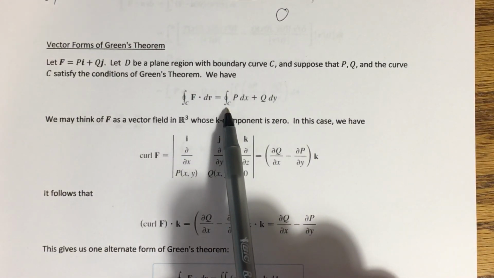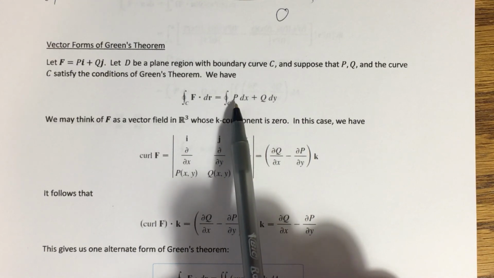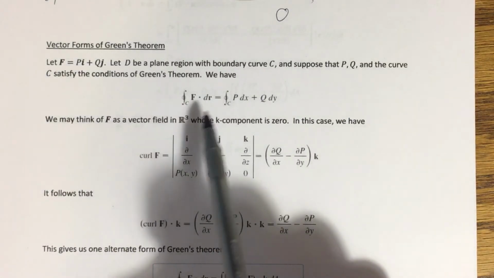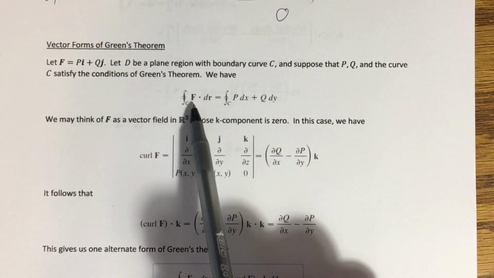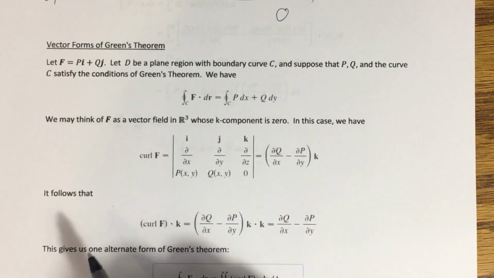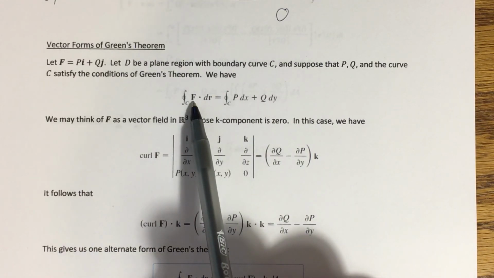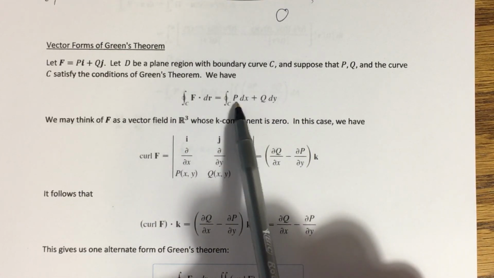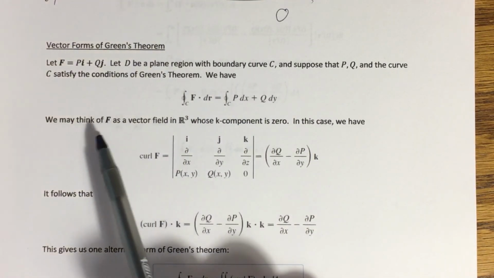Then the line integral along C of P dx plus Q dy, as we've already said back in 16.2, is the same thing as the line integral of F dot dr. So this notation is an alternative notation for this, but we're thinking of this more as a vector field here instead of a line integral of a couple of scalar functions.